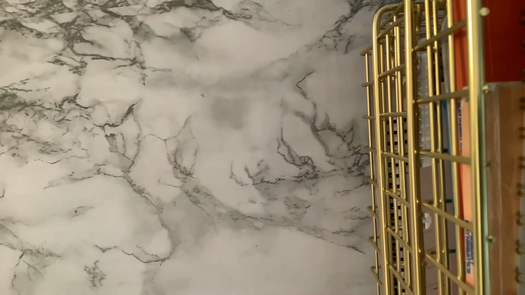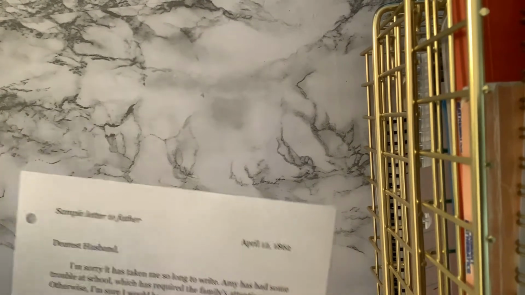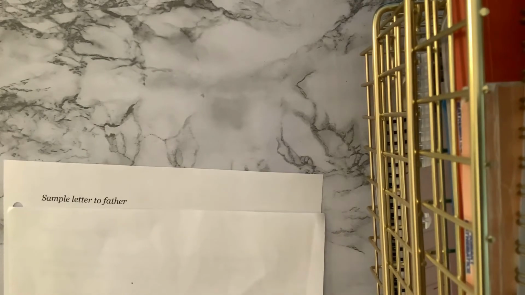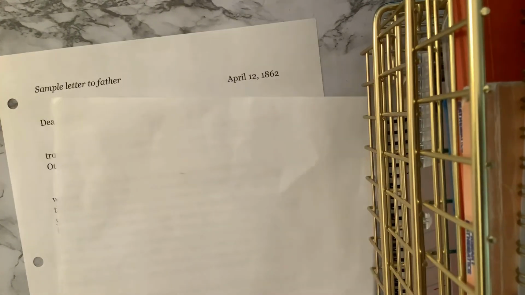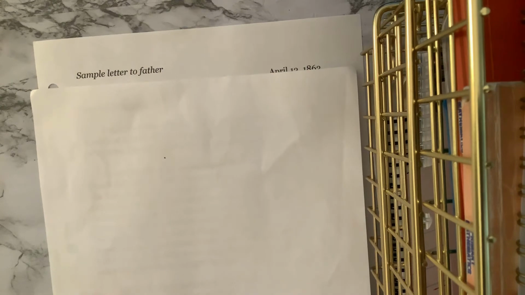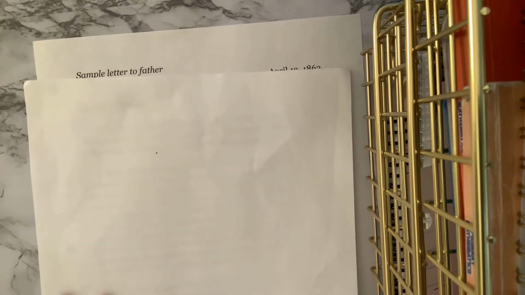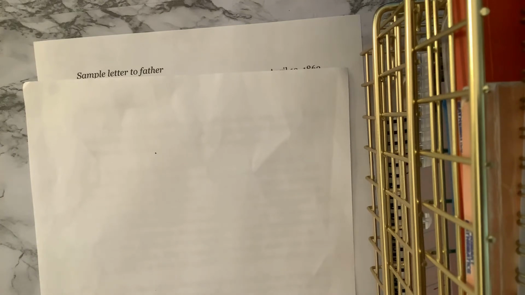I'm going to give you an example letter again, and you have a copy of this in your resource or materials packet, okay? Sample letter to father. I'm writing it from Marmy because I don't want to give you too many ideas about how you might capture your character, but it should give you an idea of what this might look like.